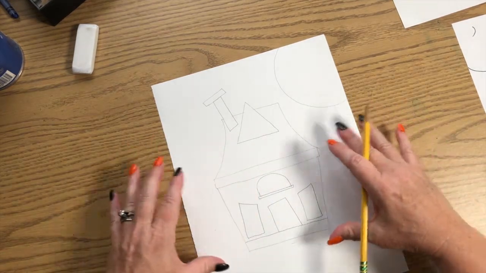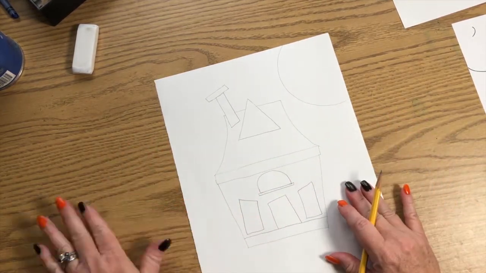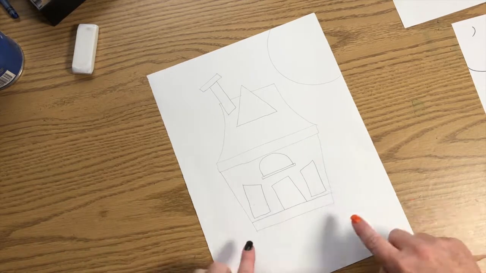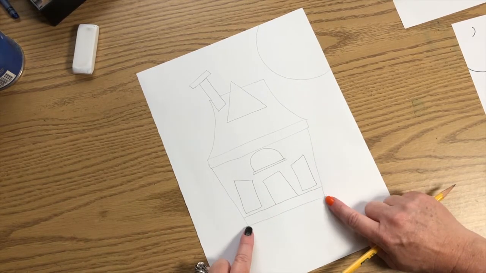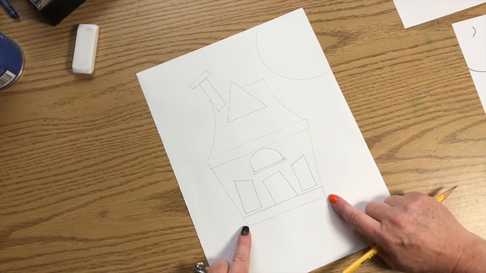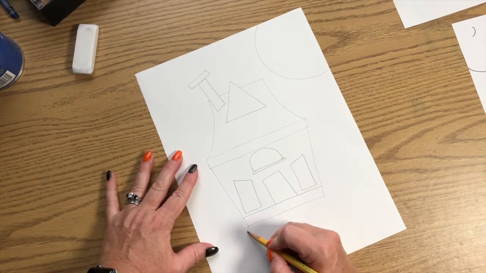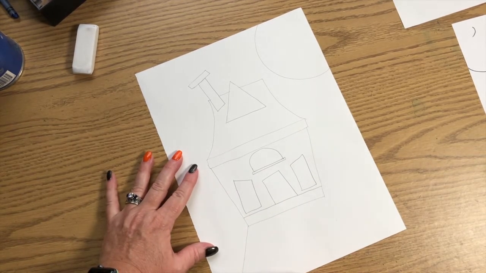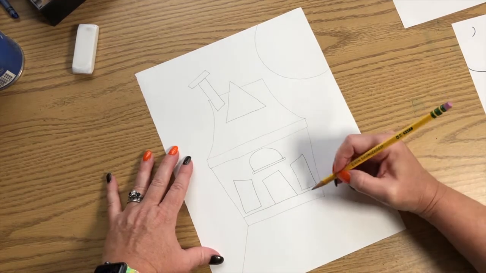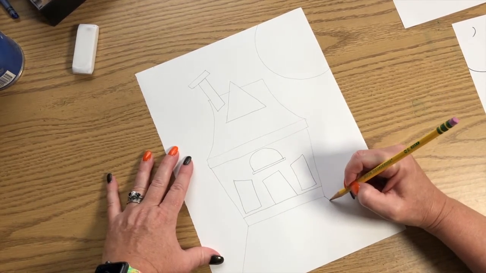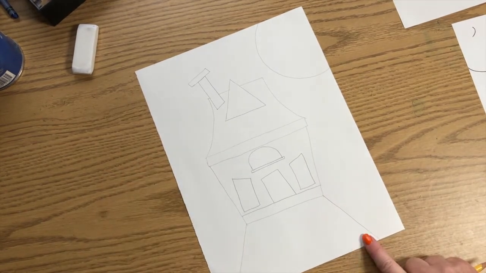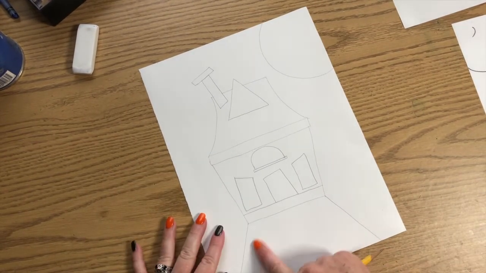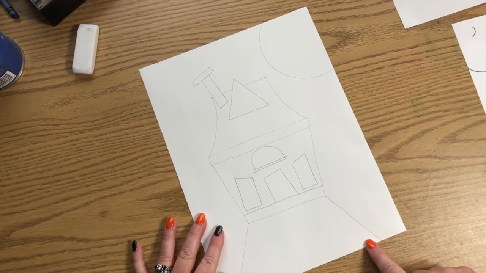So now let's go and start adding in a few little details. We need to make our yard. To make our yard, we're going to come off the corners of our house right here. And I'm going to draw a diagonal line from the corner all the way off the page. And I'm going to do the same thing over here from this corner all the way off the page like that. Now we have a yard, so we know all this right here would be green.